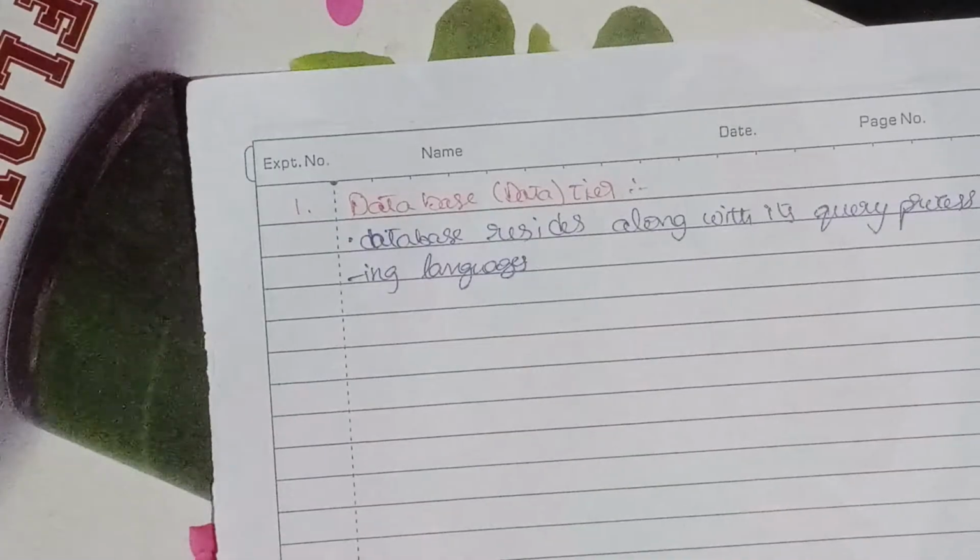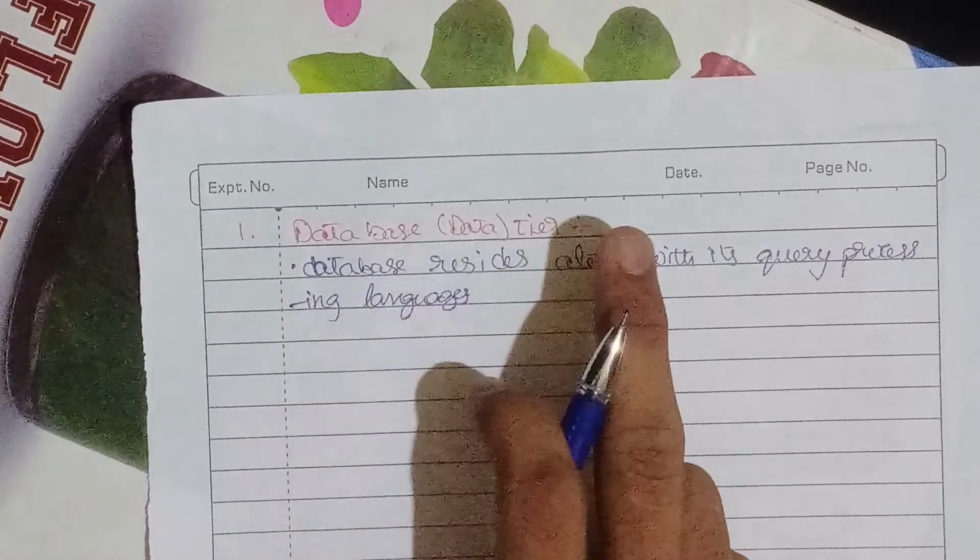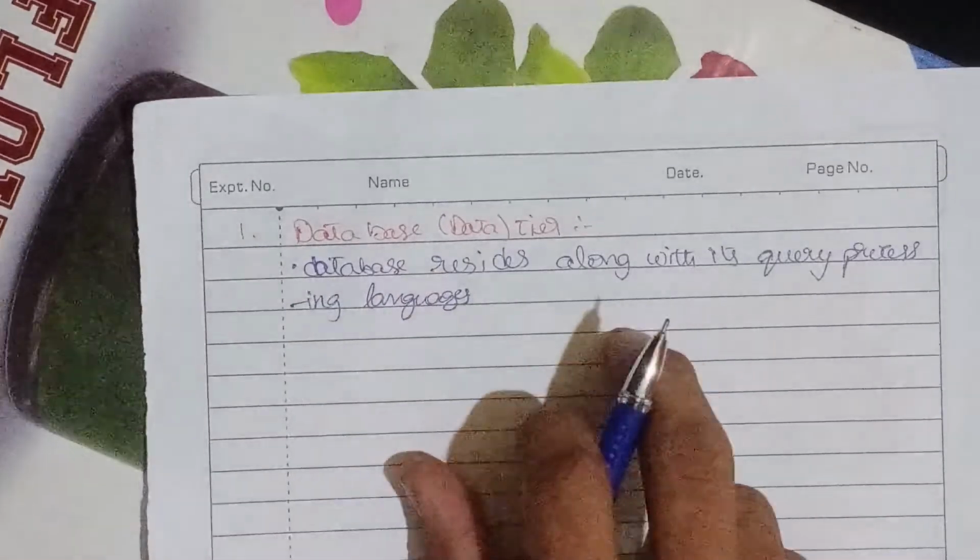So the data present in the database is retrieved with the help of query processing languages.